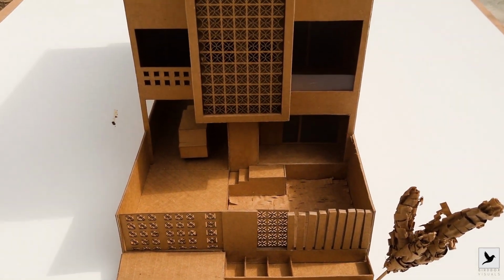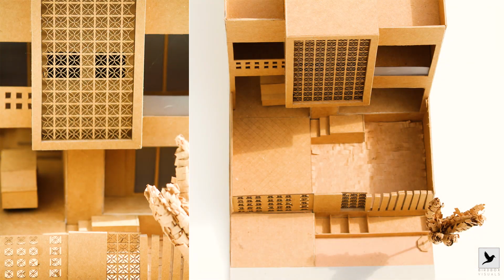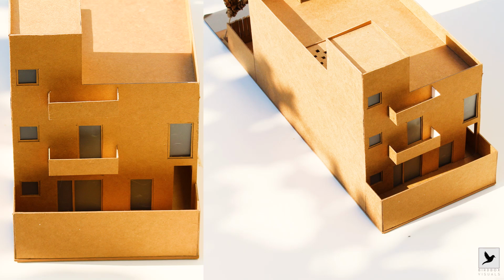The model came out really good. There could be some improvements that could have been done, but overall, it's a satisfactory work, and I'm pretty satisfied. And I hope I will come up with some better models.